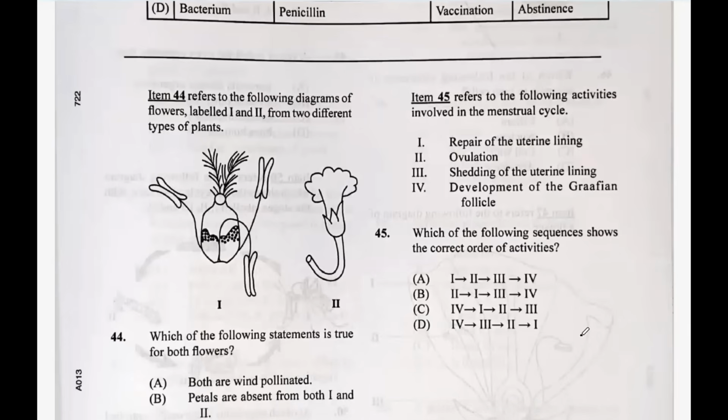45 refers to the following activities involved in the menstrual cycle: repair of the uterine lining, ovulation, shedding of the uterine lining, development of the Graafian follicle. Which of the following sequences shows the correct order of activities? So we should have 3 going before 1. Makes the answer B.